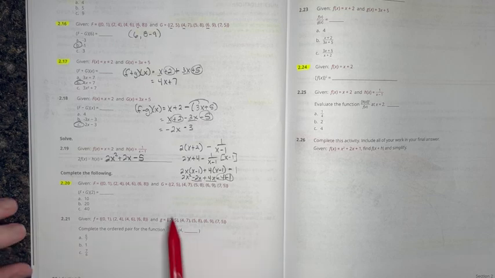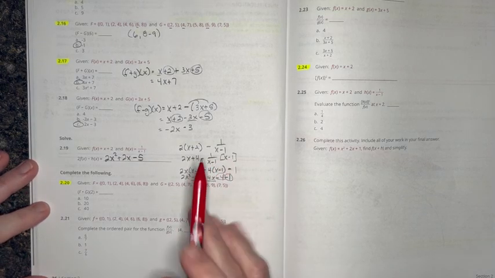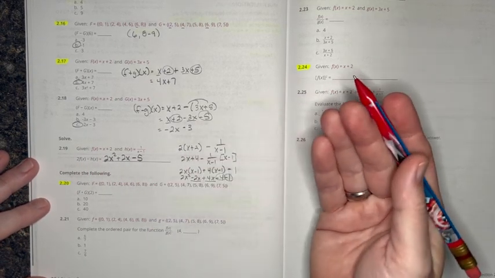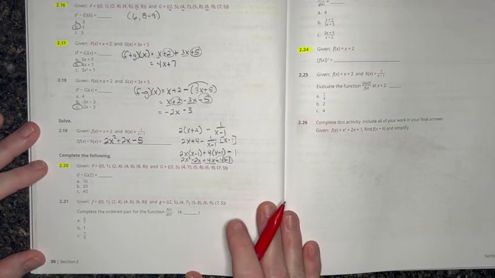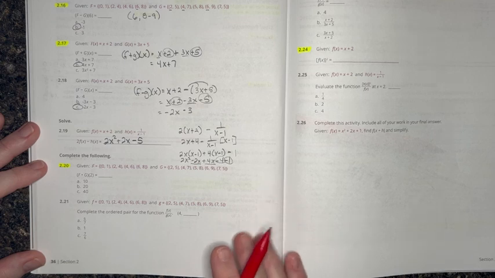Okay, so a lot of old algebra is coming into play here. We need to make sure we are simplifying our problems all the way.